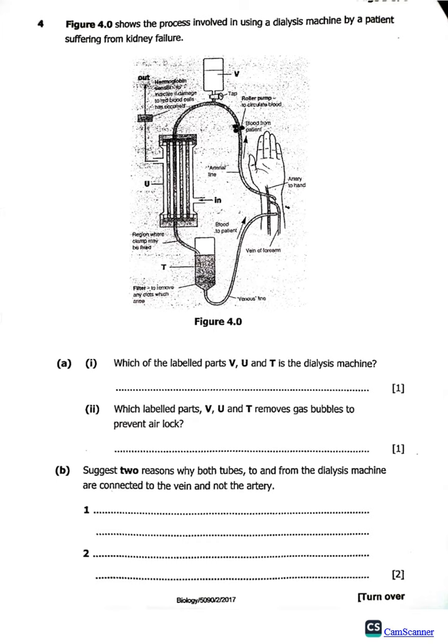Now here we have the first question, question A, Roman number 1. Which of the labeled V, U and T is a dialysis machine? So our dialysis machine, this is our dialysis machine, so that is our U. Then which labeled parts V, U or T removes gas bubbles to prevent air loss? So here the answer is V.